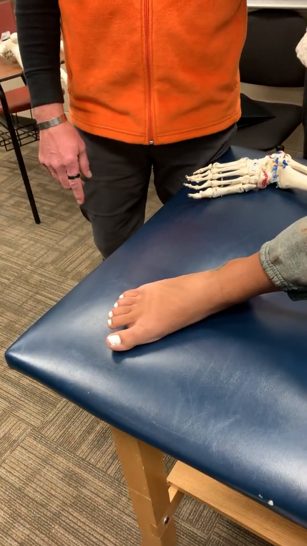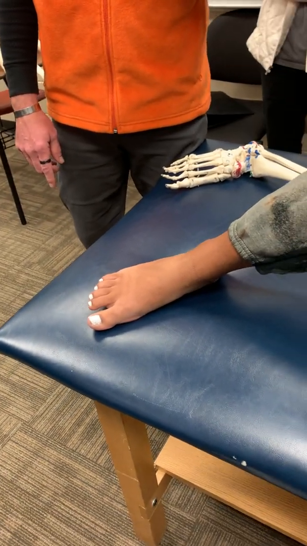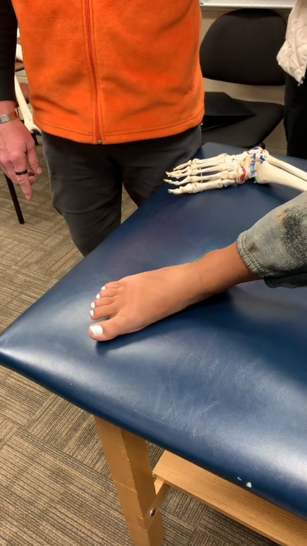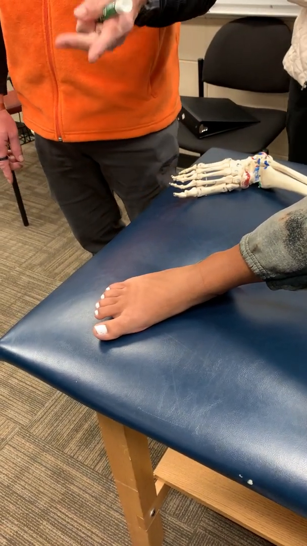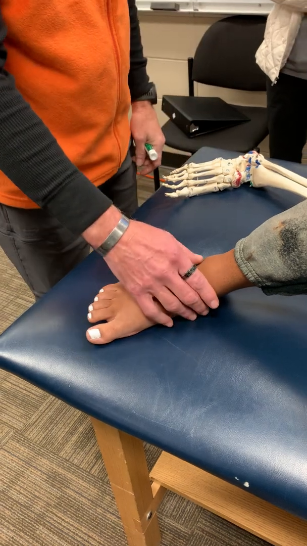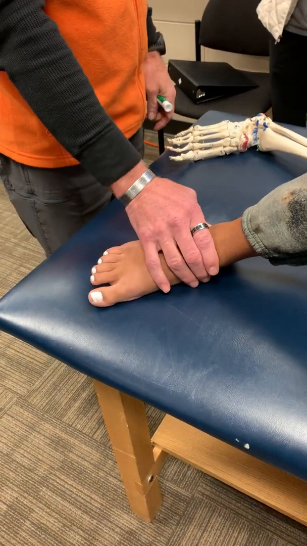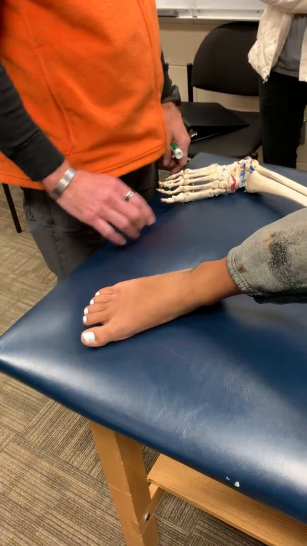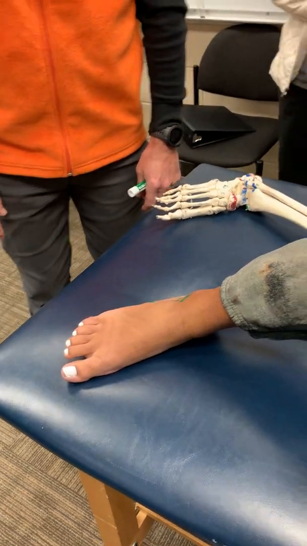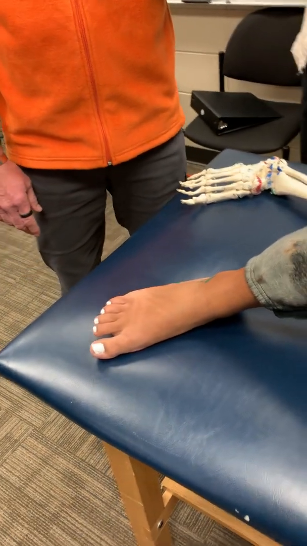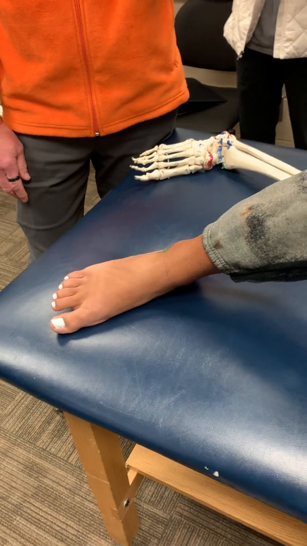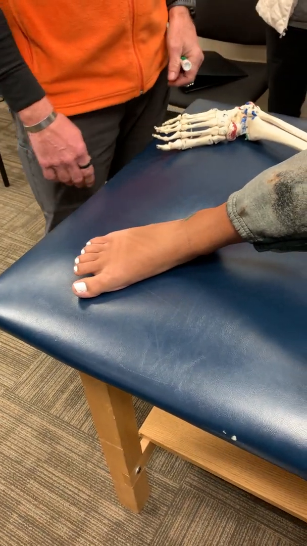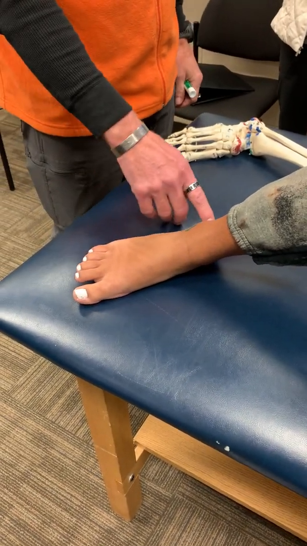Second degree tells me I got 2 ligaments involved, and then the grade tells me the amount that the second ligament is torn. If I go, ooh, ah, that's a third degree ankle sprain. So if you have a third degree, then all of them. You've involved all of them.